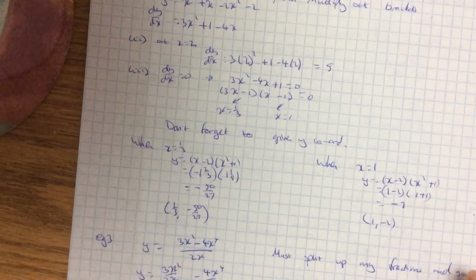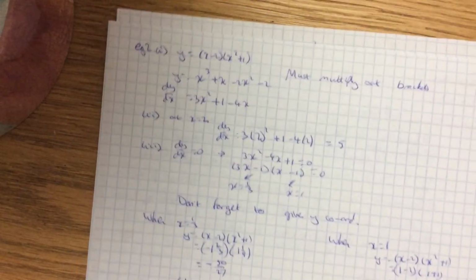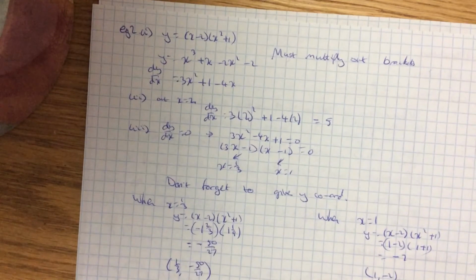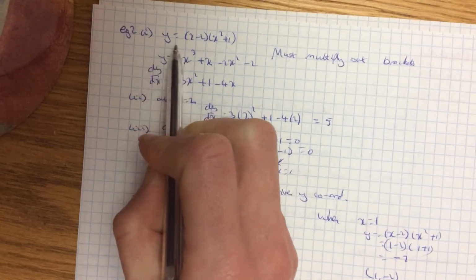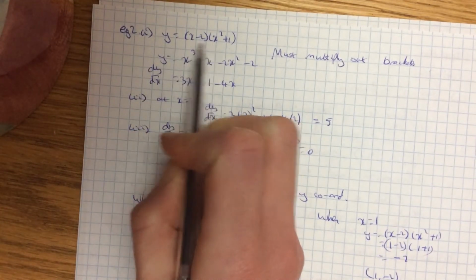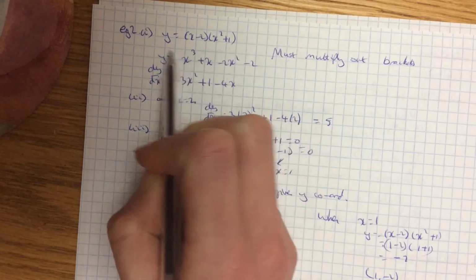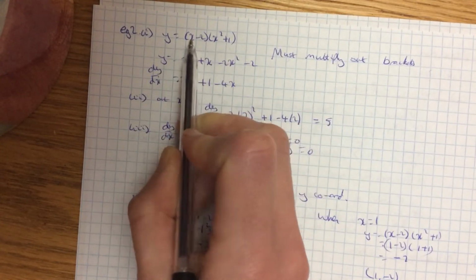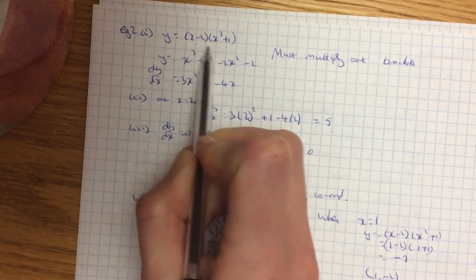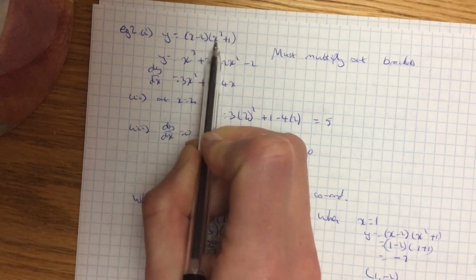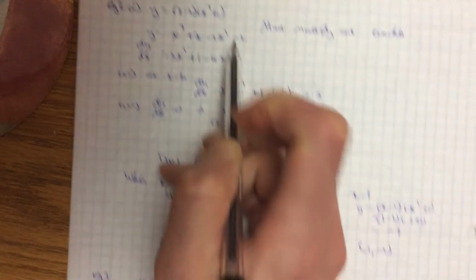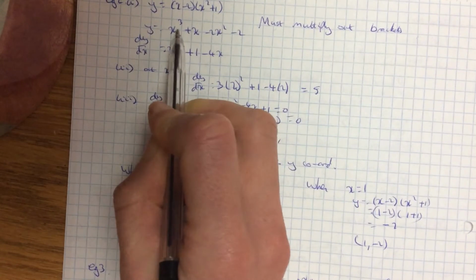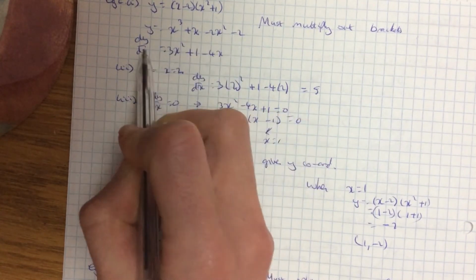Now that's the basics, so let's see now how this builds up. Example 2. Before you differentiate anything, you must have it all written out in terms of y equals x's. So this is brackets, so times out your brackets first. x cubed plus x minus 2x squared minus 2. Then tidy it up. Oh, sorry, there was no tidying up to do there.